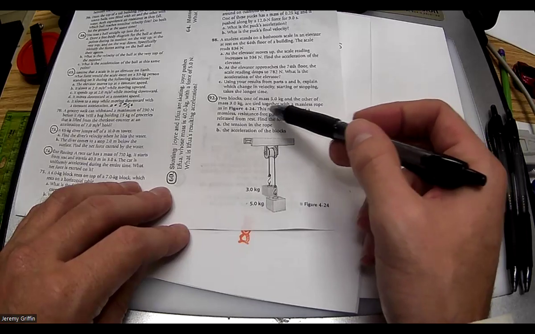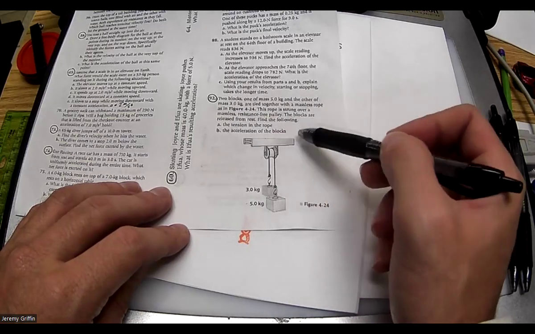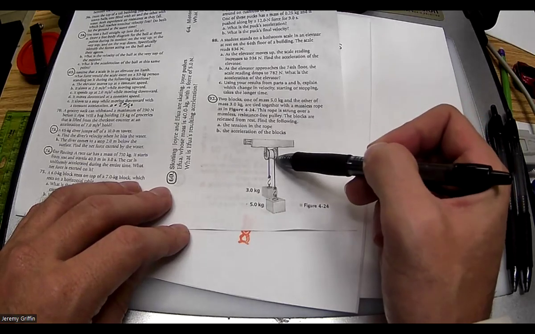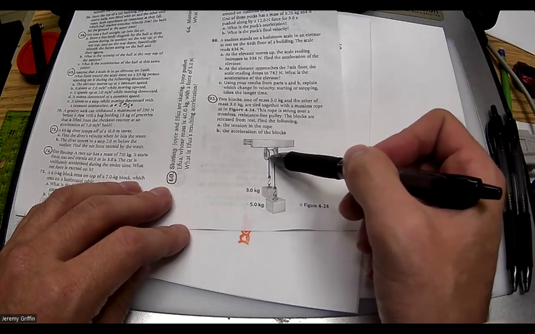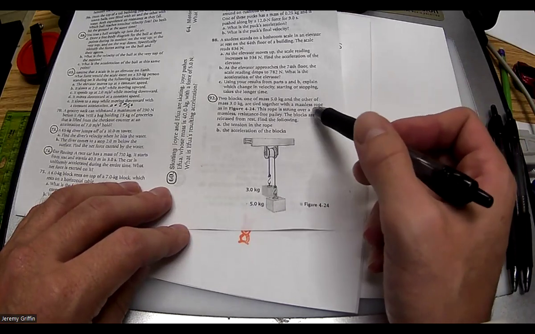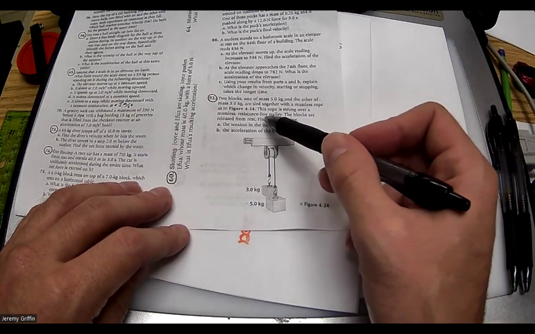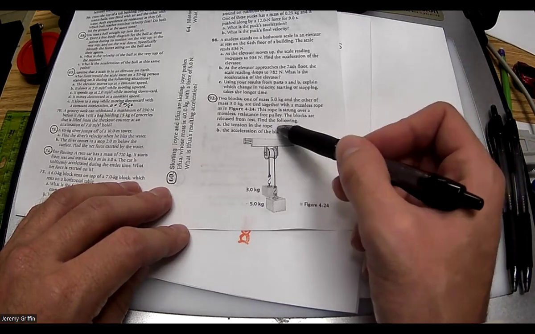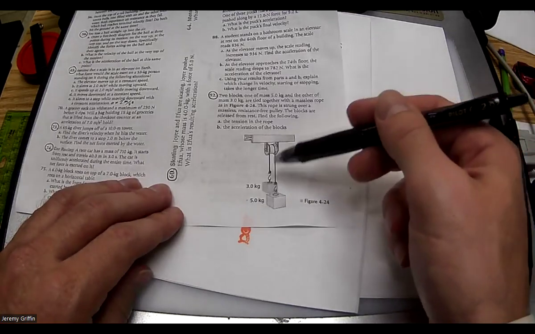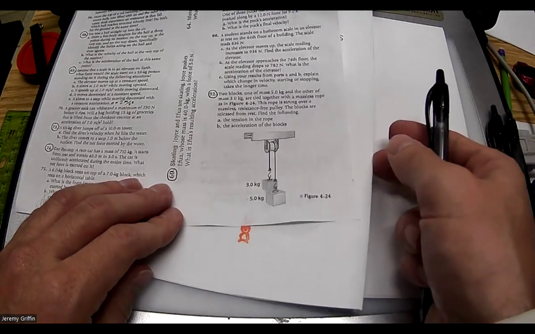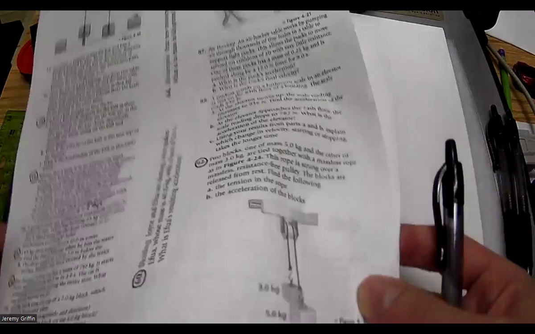More complicated. The rope is strung over a massless, resistance-free pulley. Ooh, that's another simplifying assumption, isn't it? They're really spelling out the simplifying assumptions. This pulley has negligible mass and resistance itself. The blocks are released from rest. Find the following: the tension in the rope and the acceleration of the blocks. Hey, aren't those the two classic questions? What's the acceleration and what's the tension in the rope? All right, so let's go ahead and pick those right there.